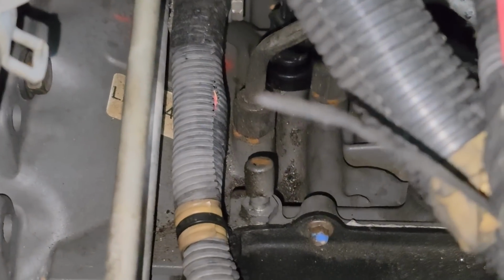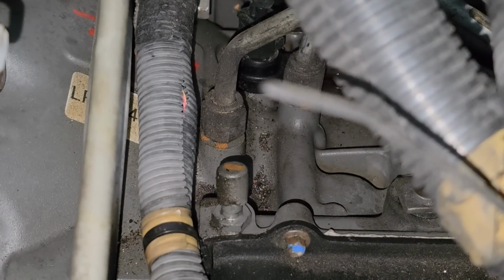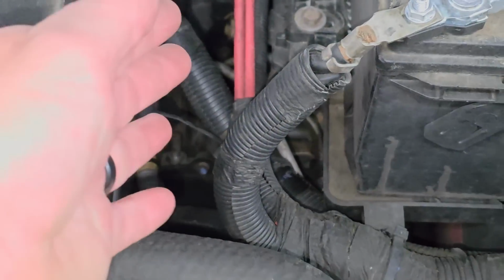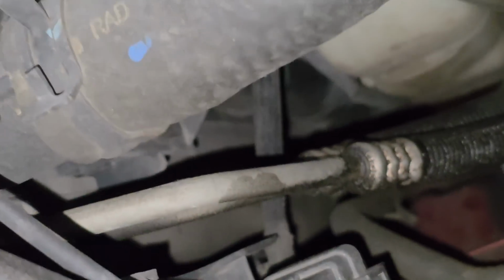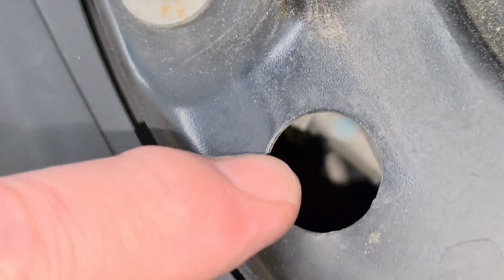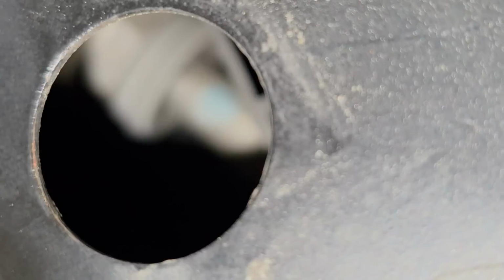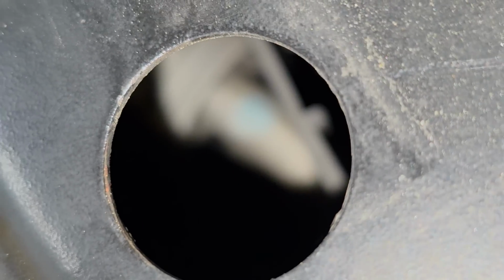Well, down there where the lines meet the transmission, it's really not that difficult. You just got to reach around everything to get to it. Up here is a little more difficult because the lines hide up towards the front of the radiator. If you look, there's a line right there, right there. See it with the blue dot?